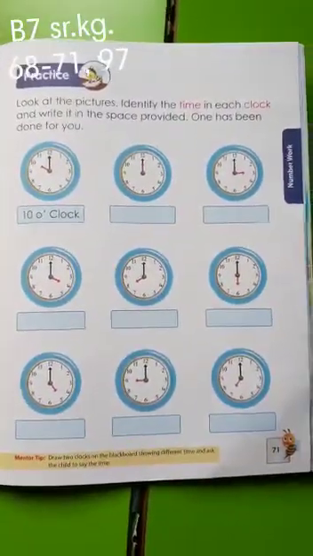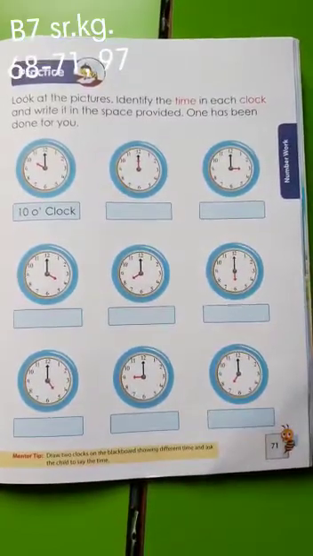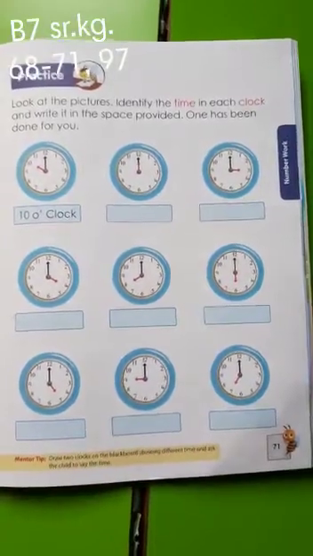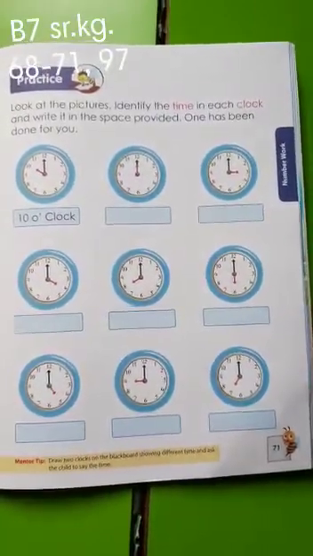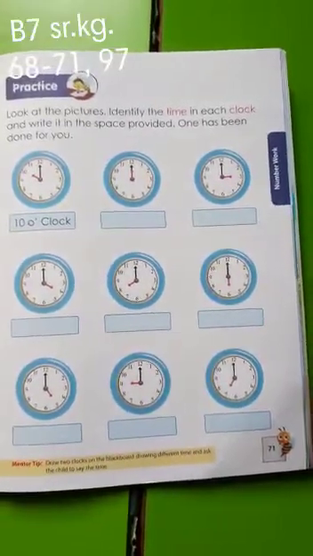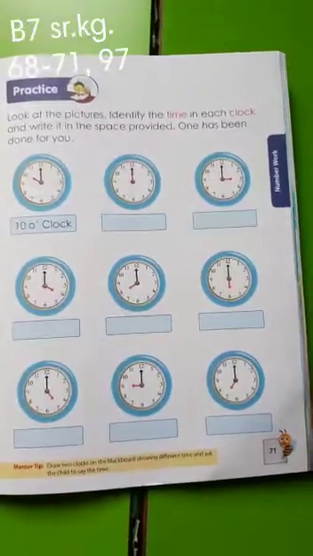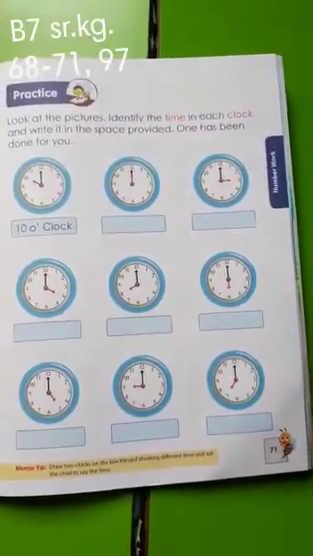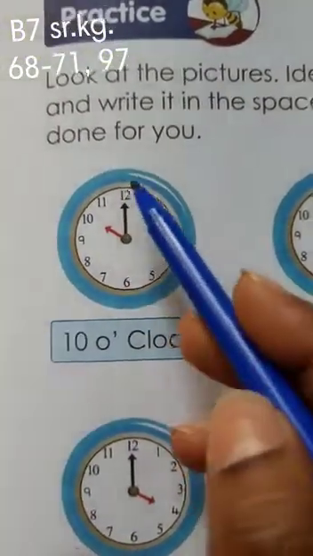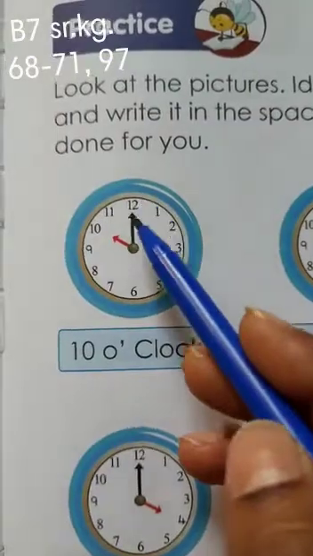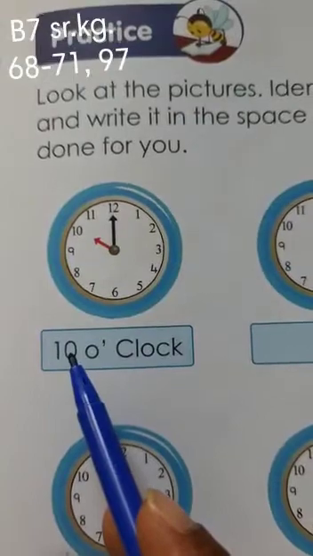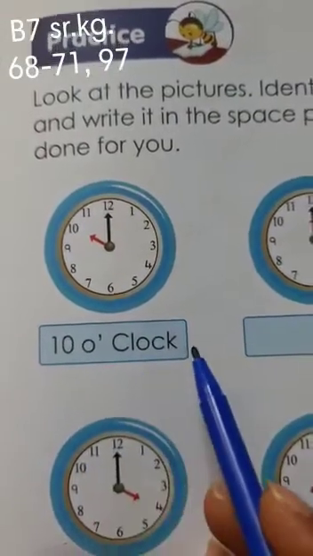Now here you have to write the time. You have to write the time by seeing the watch. See where the long hand should be at 12, and if the short hand is at any number, that number o'clock you have to write. Okay, so let's see. Here one is done for you, right? What is that? 12 o'clock, the long hand at 12 and short hand at 10.